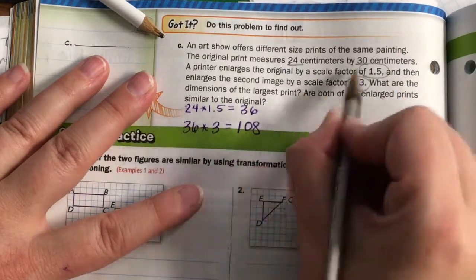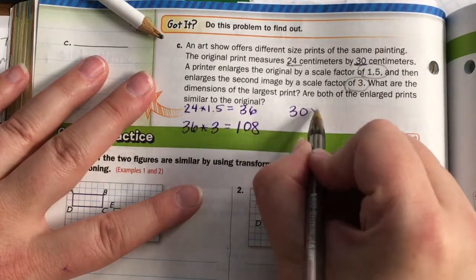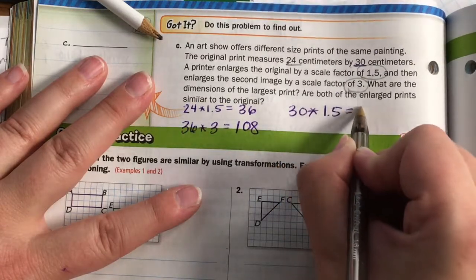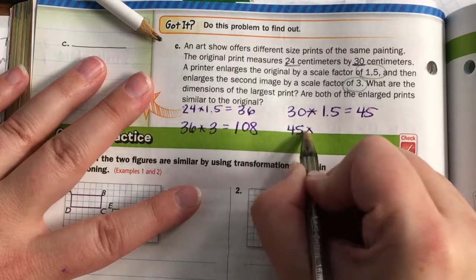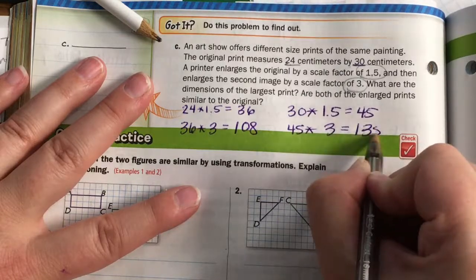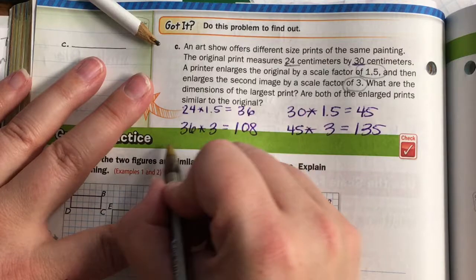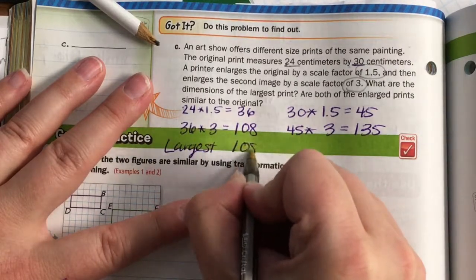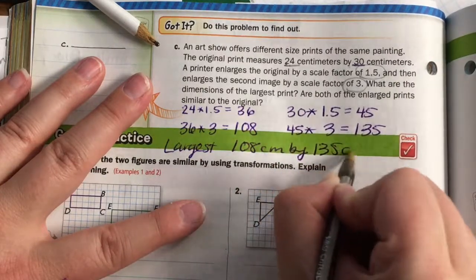Nice. Okay, let's do that with the next one. So it's 24 by 30. First times it by what? 1.5 and get? 45. Nice work. And then we do 45 times what again? 3. And we got 135. So what are the dimensions of the largest print? The largest would be 108 centimeters by 135 centimeters.